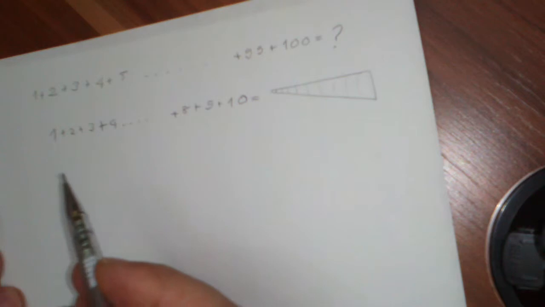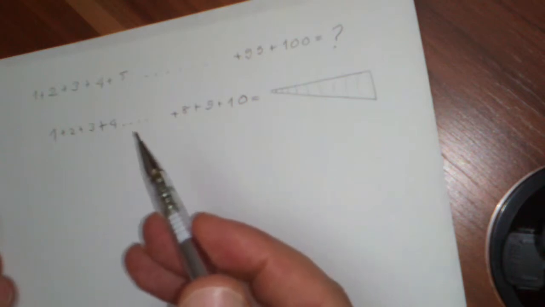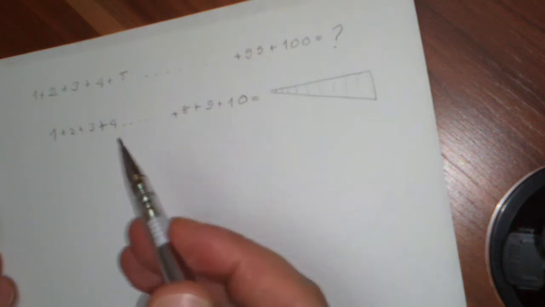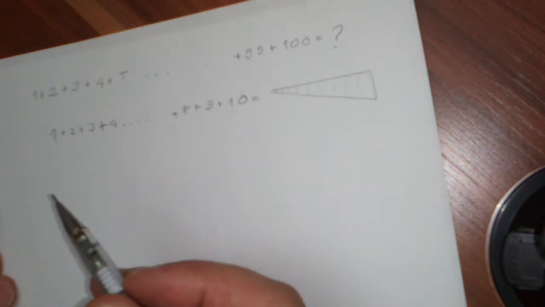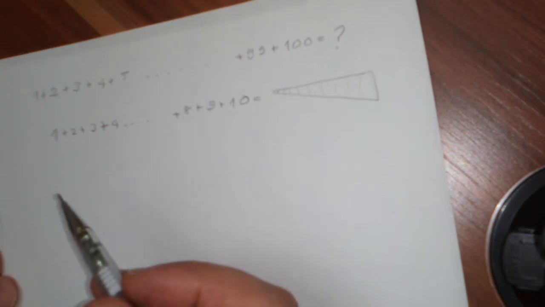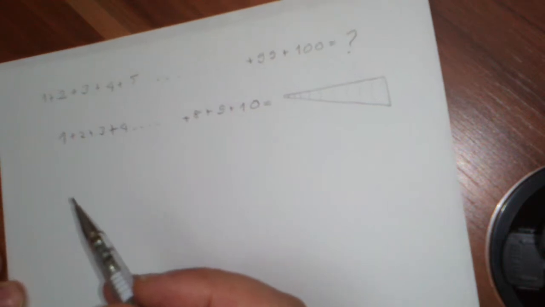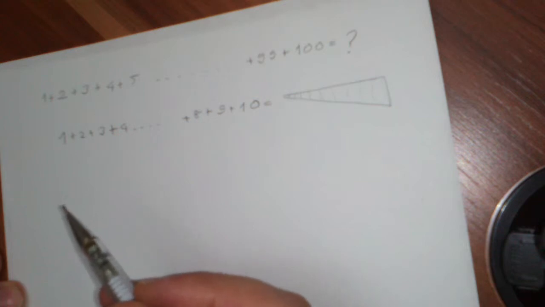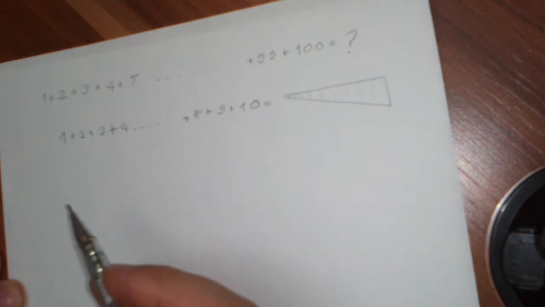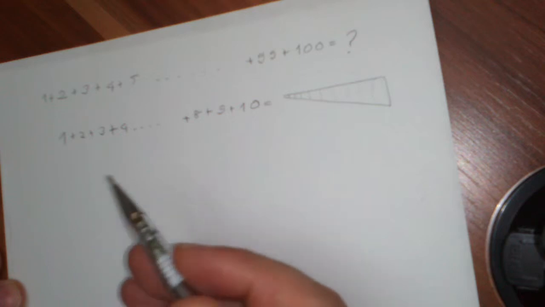Some of you may remember a formula to solve this, but the core is this: no mathematician, no scientist gets a formula from the sky, or in short, he doesn't see the formula in his dream.